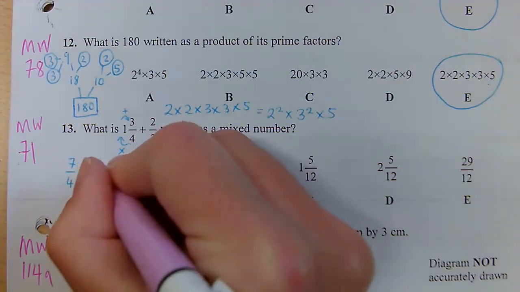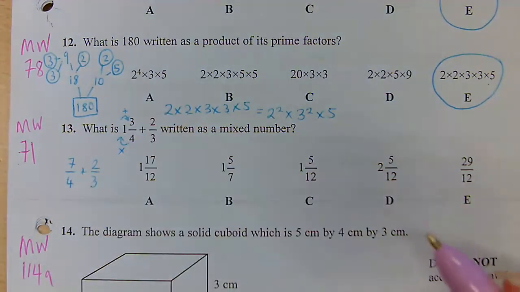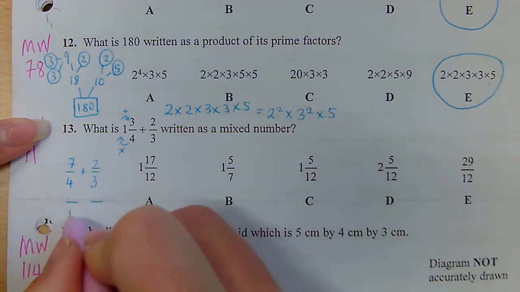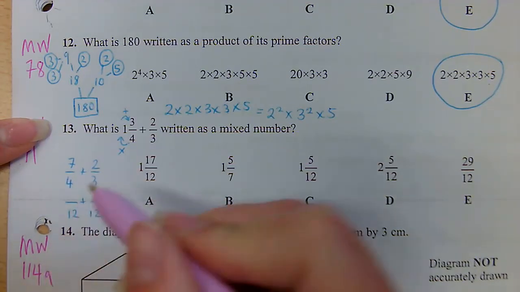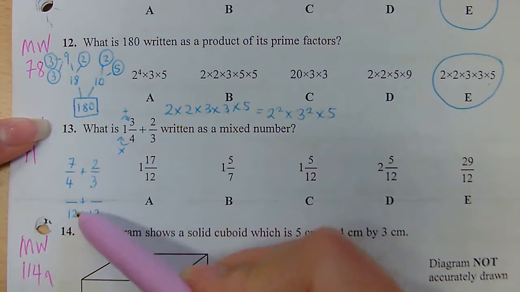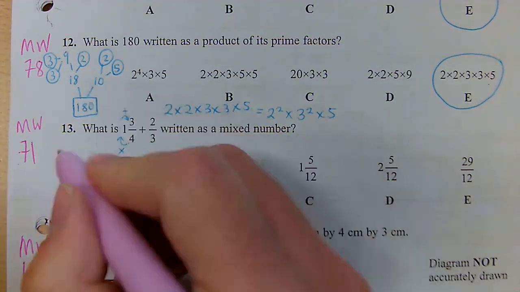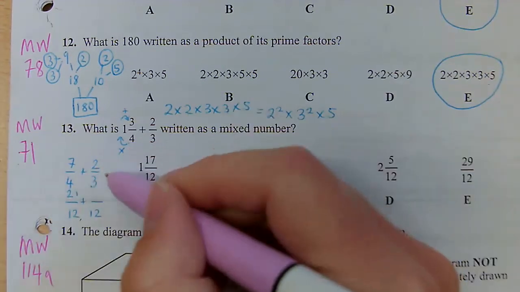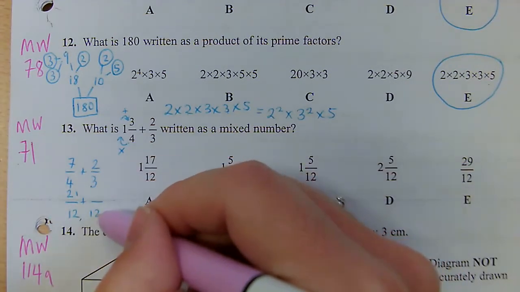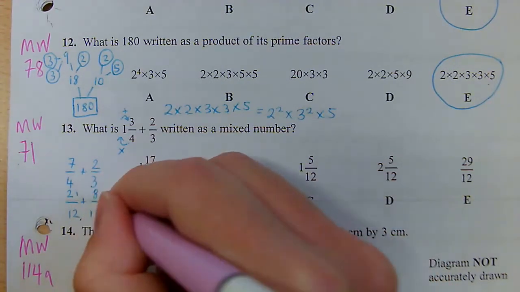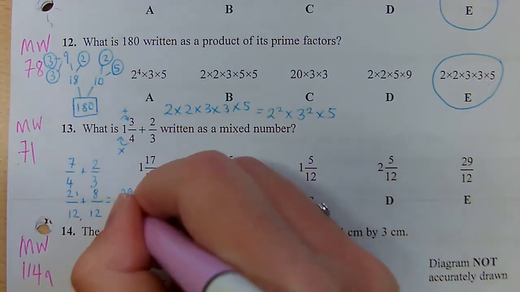Plus my 2/3. Now, when I'm adding fractions, what do I need to remember? To make the denominators the same. So I'm going to choose 12 on the bottom of both. Now, what have I done to my 4 to get to my 12? I've times it by 3. So I've got to times the top by 3 as well. That gives me 21. What have I done to my 3 to get to 12? I've times it by 4. So times the top by 4. So that would be 8. So that's going to give me 29 over 12.